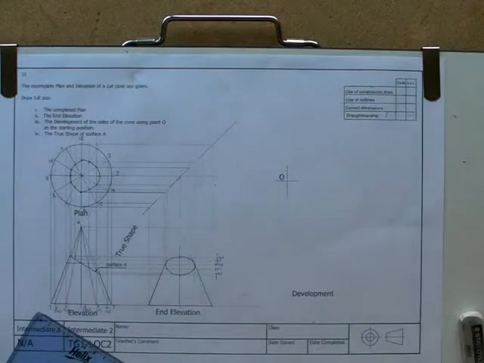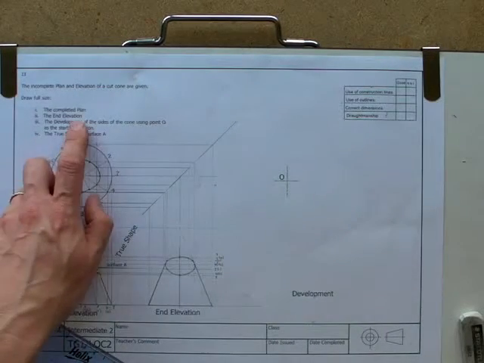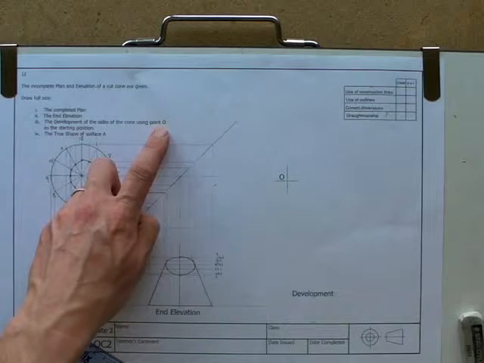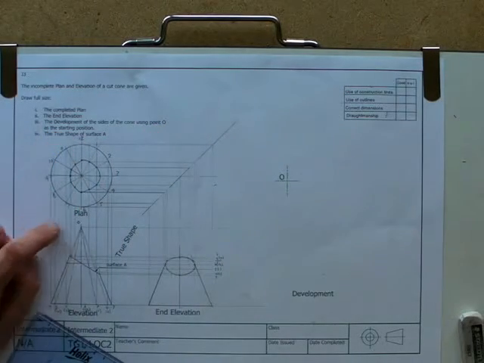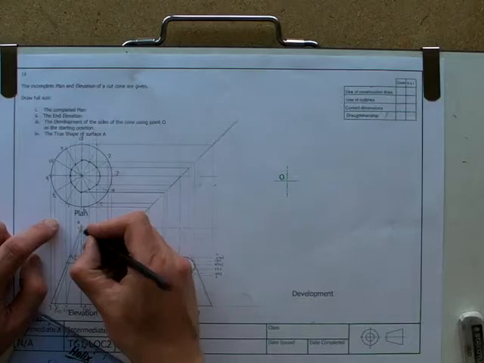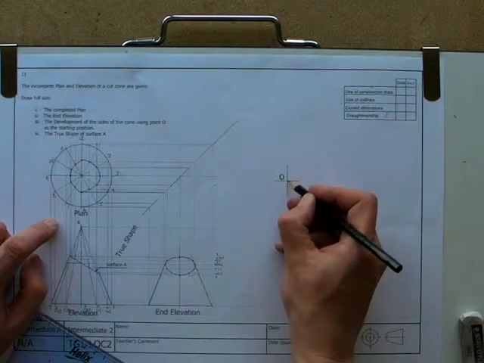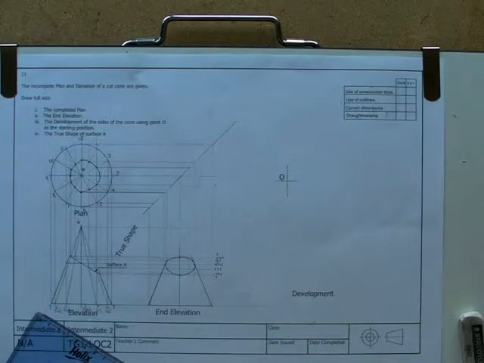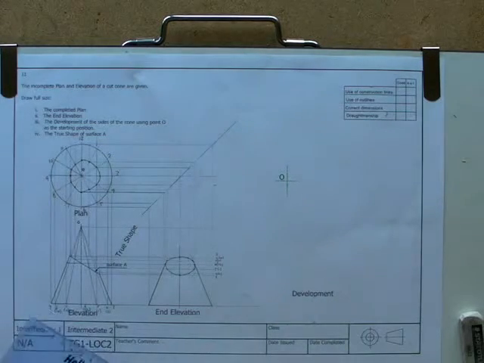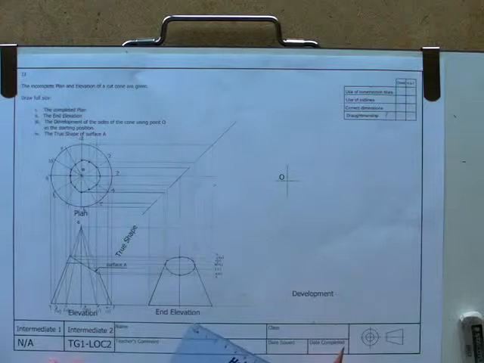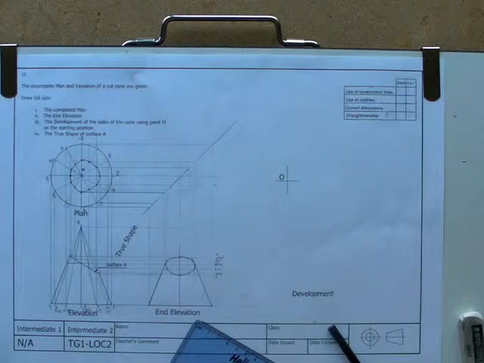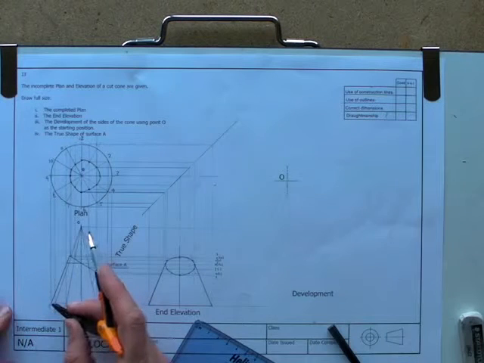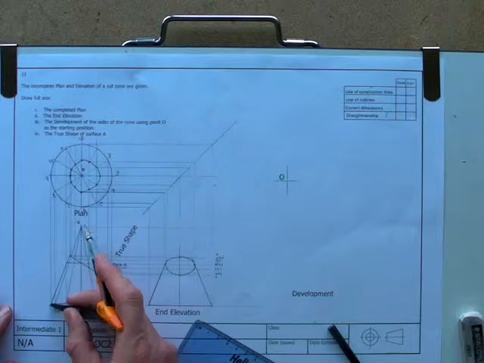Okay, just moving on to the development. It says the development of the sides of the cones using O as a starting point. O is here at the very top, so that's what O refers to there, and it's also right in the middle there, so it's the point of the cone. In order to do this, what we have to do is get the true length of the cone, and to get the true length of the cone, we're measuring this line here on the side.